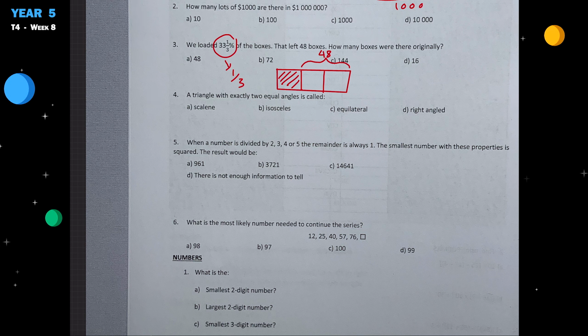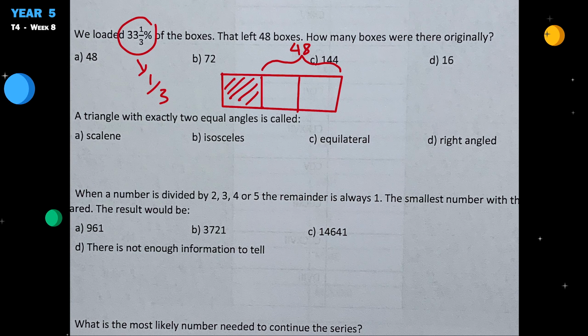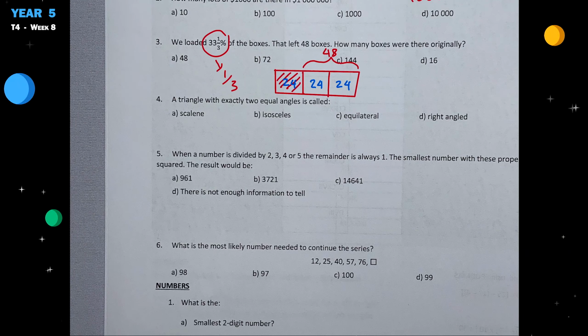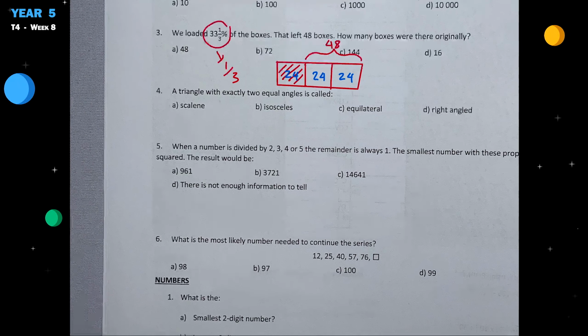How many boxes were there originally? Okay, well if that's 48, then how much is each little part there? Do you agree that will be 48 divided by 2, which equals 24? That together makes 48, right? So this must also be 24 as well. So how much do you have? Can you work it out? 3 times 24? Work out the answer.